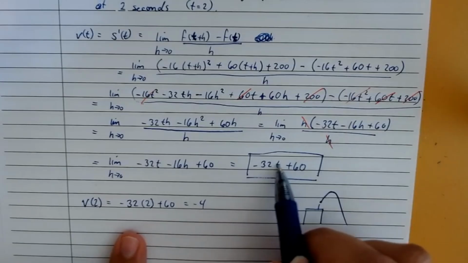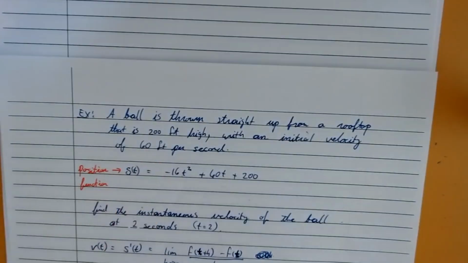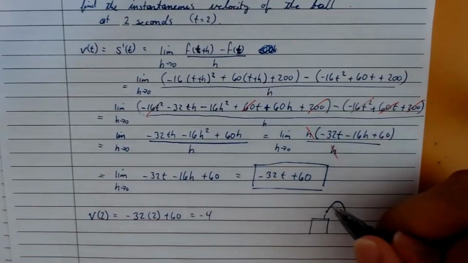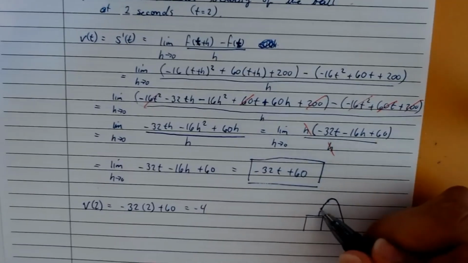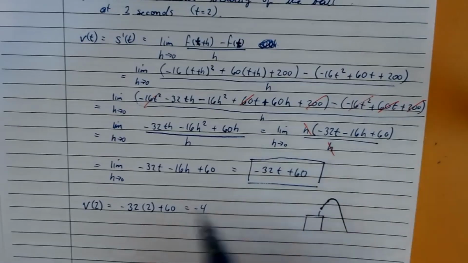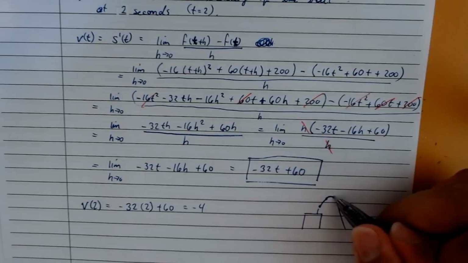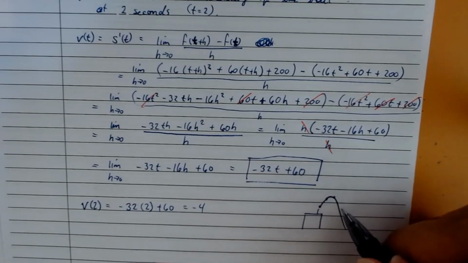In fact, you can even check that. If you plug in time equals 0, in other words, no time has passed since you've thrown it, that's 0 plus 60, which is 60, which was what was given to you. 60 feet per second was your initial velocity. After 1 second, 60 minus 32, that's 28. Notice it's slowed down quite a lot, from 60 to 28. And then after 2 seconds, it now has a velocity of negative 4. That means it's got a speed of 4, but it's coming back in the opposite direction. So after 2 seconds, it's already starting to come back down.